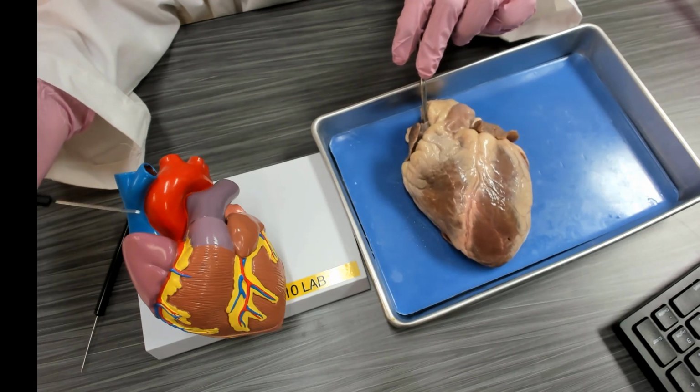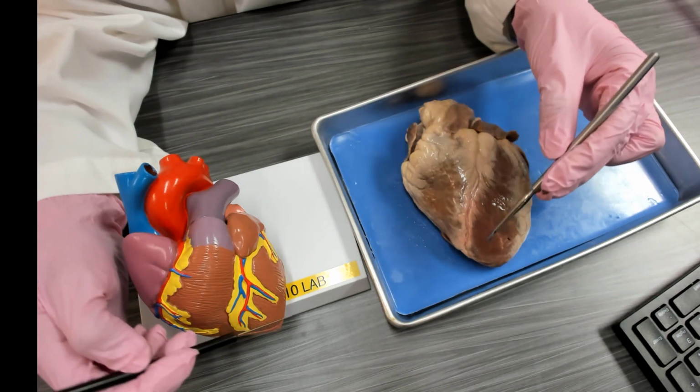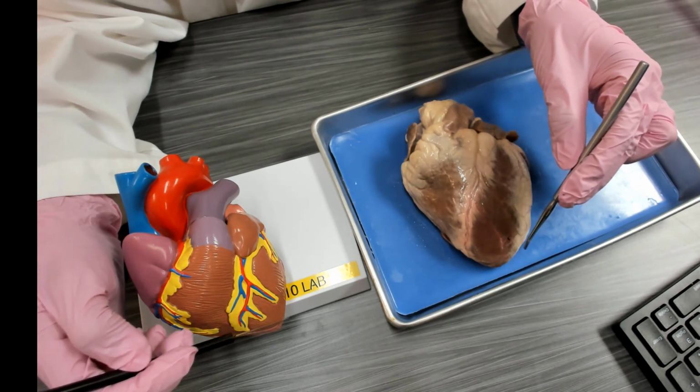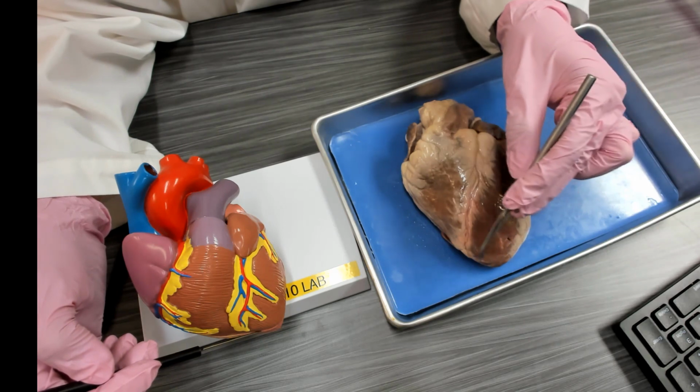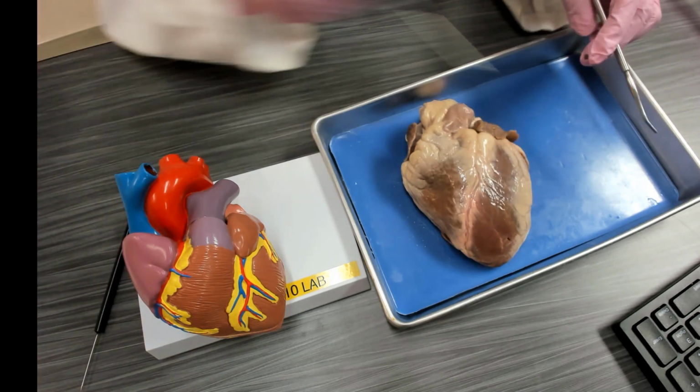You can sort of see it there. Superior vena cava. This is the superior surface of the heart. In the inferior surface of the heart, we see that the heart has a conical shape, and that's called the apex of the heart. This is the anterior view of the heart.